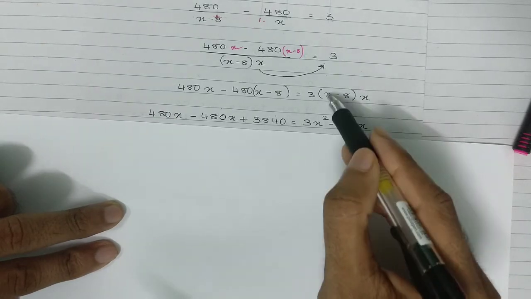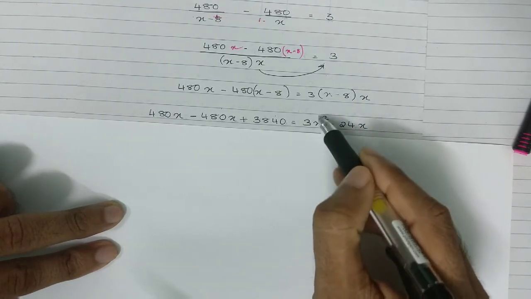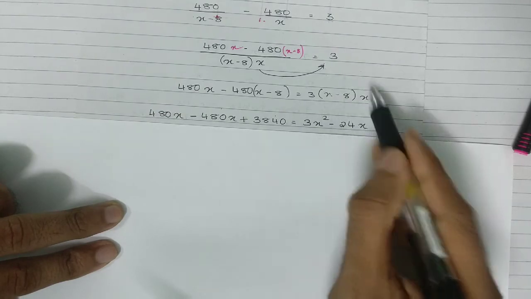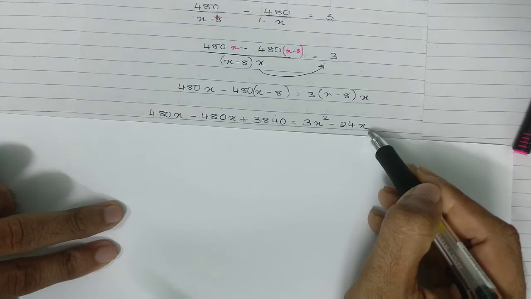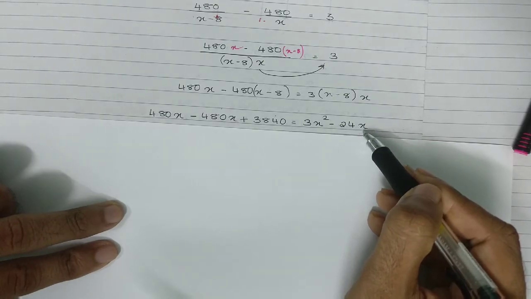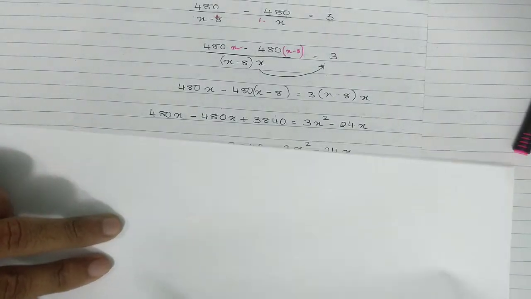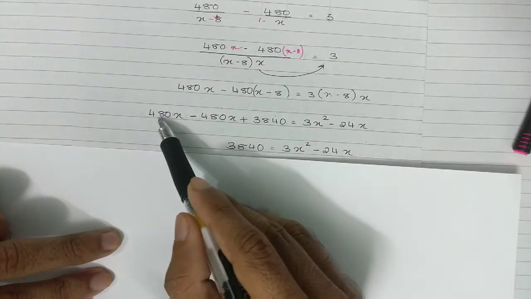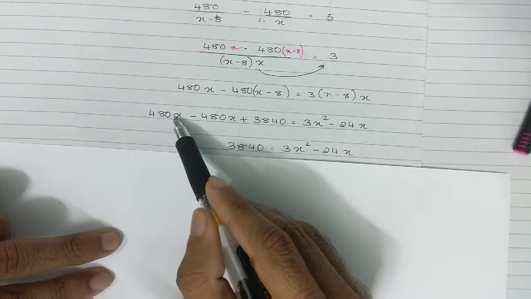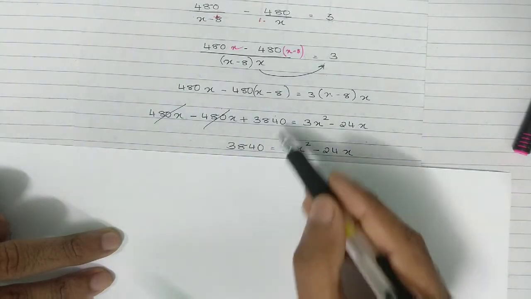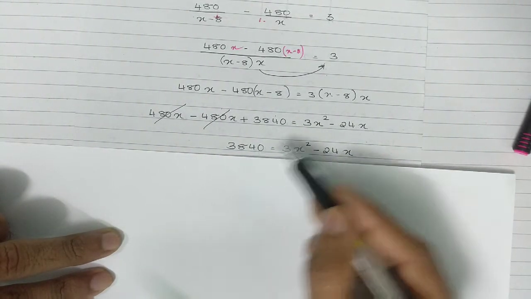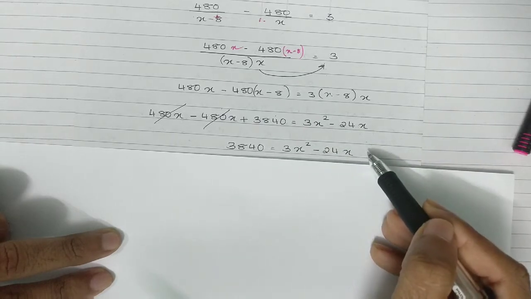So 3x multiplied by x will become 3x squared, and 3x multiplied by 8 will become minus 24x, right? And after that, this 480 which is positive and this is negative, so this one and this one will get cancelled. So I'm left with 3840 on this side, and the rest is the same.